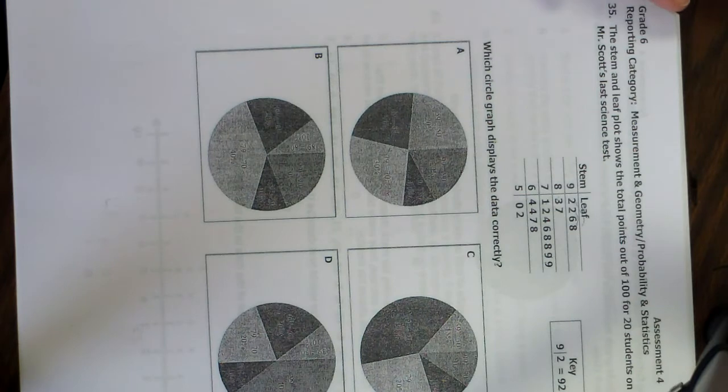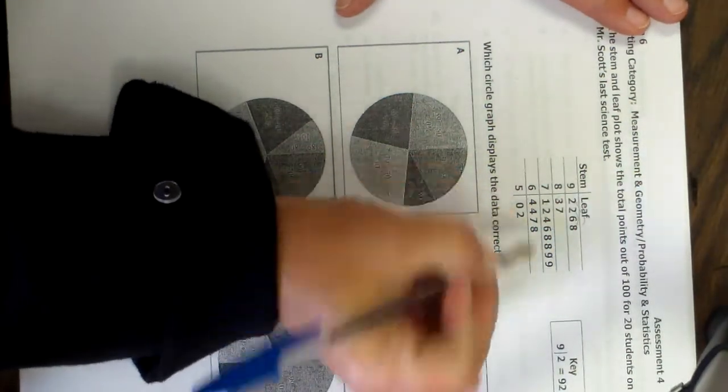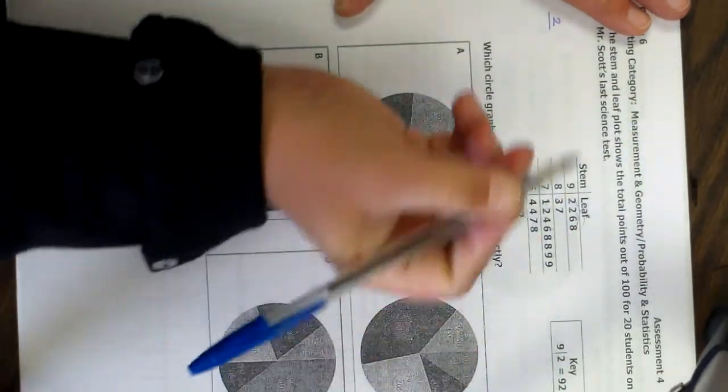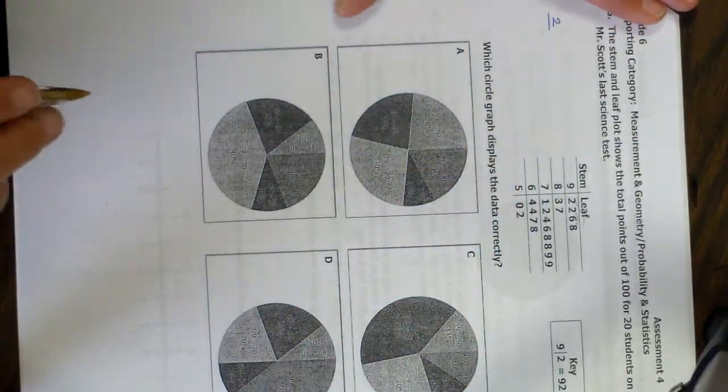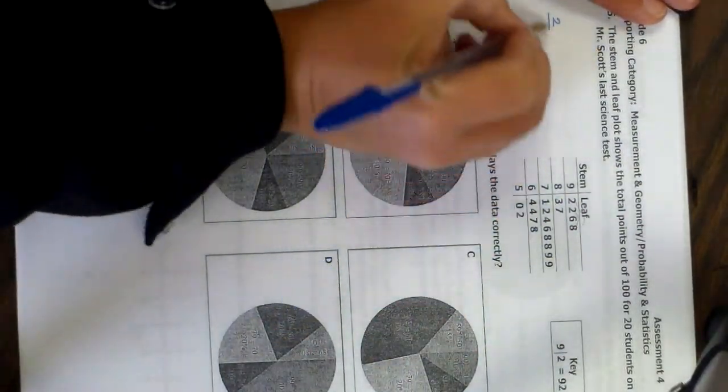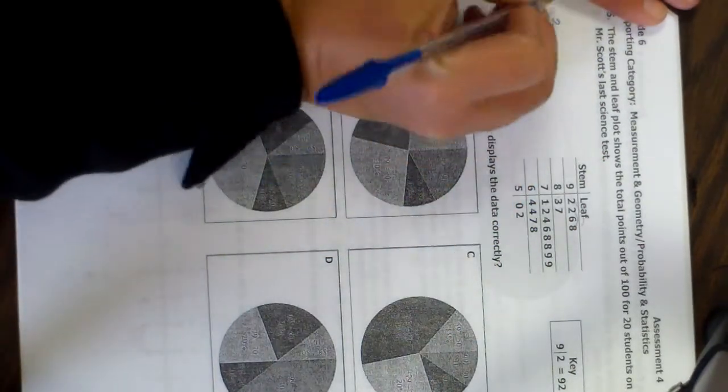All right, 35. The stem and leaf plot shows the total points out of 100 for 20 students on Mr. Scott's last science test. Which circle graph displays the data correctly? So, how many in the 50s? We have 2 kids in the 50s. So 2 out of 20 was in the 50s.